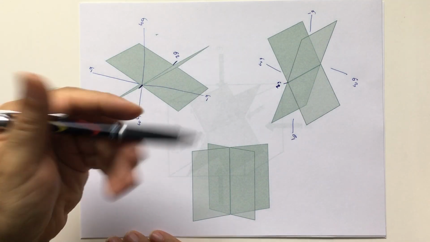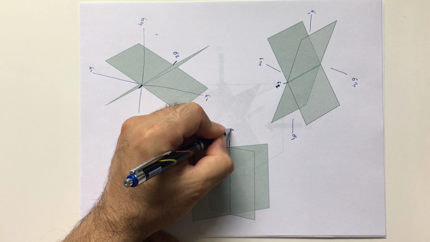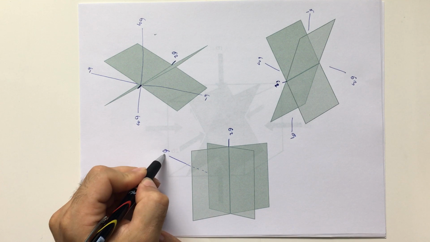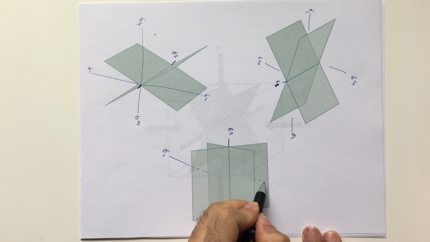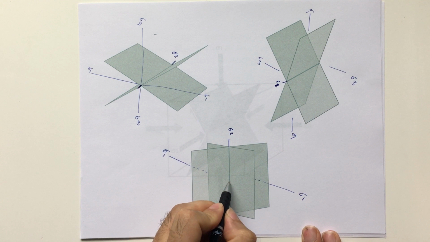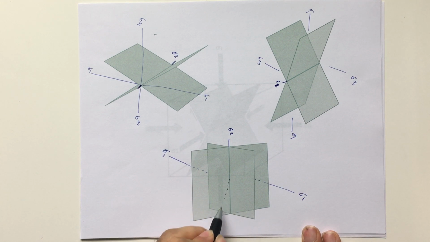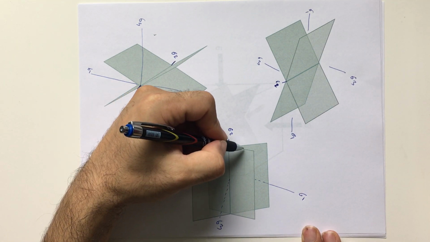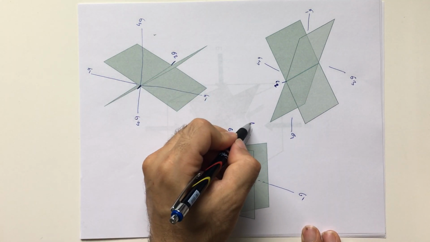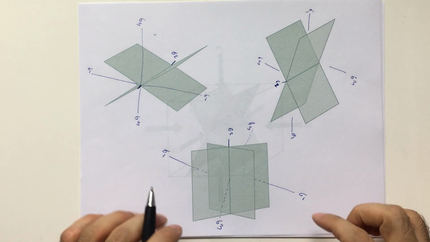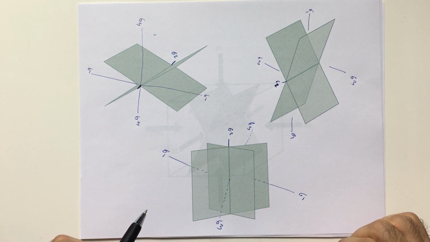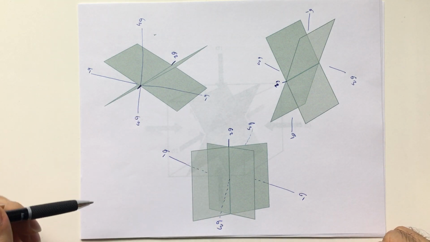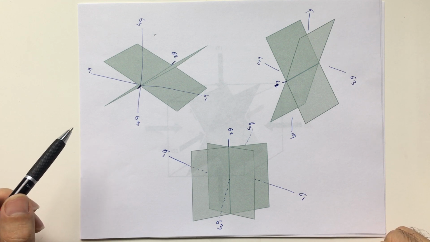And the last one, here sigma 2 is perpendicular to the horizon, and sigma 1 is placed like that, and here is sigma 3. If we have this setting of the principal stress axes, with sigma 2 perpendicular to the horizon, we would expect strike-slip faults.